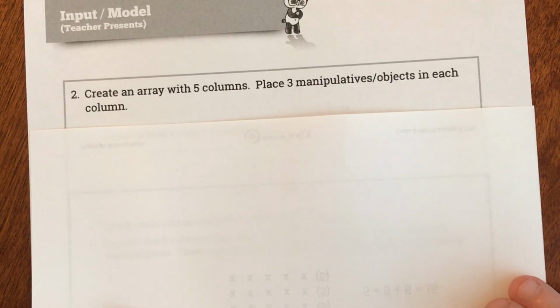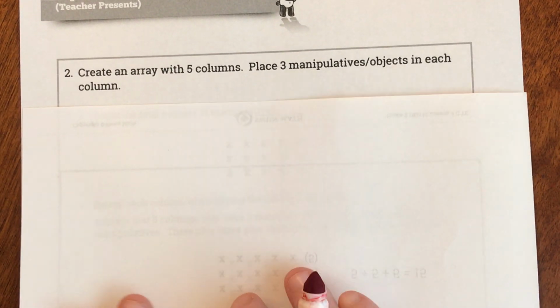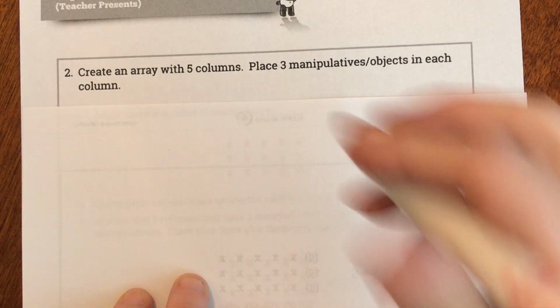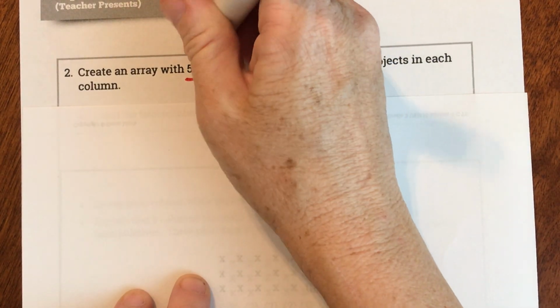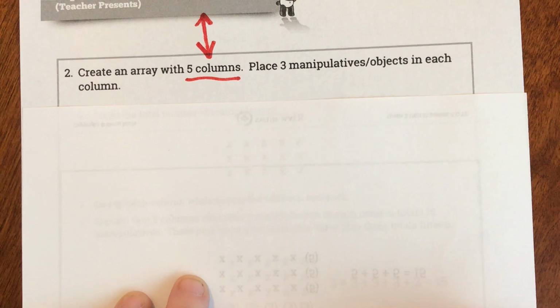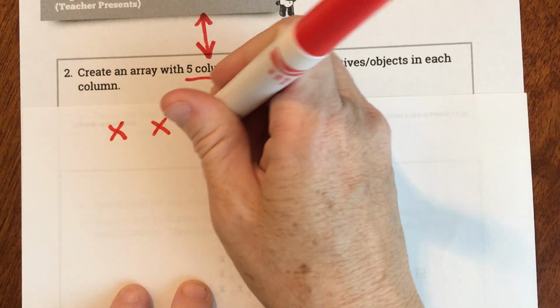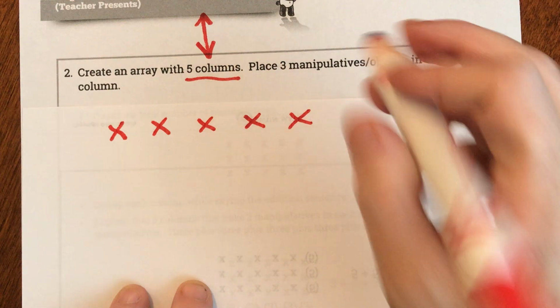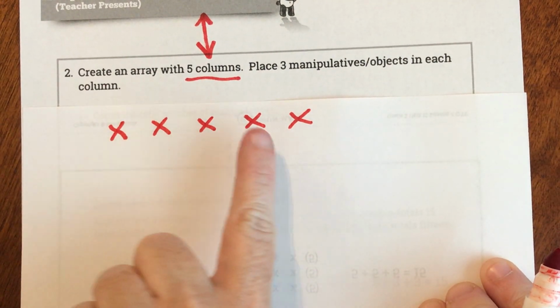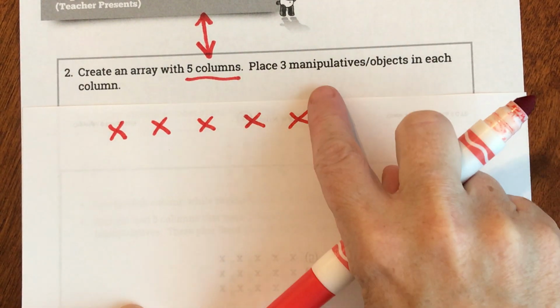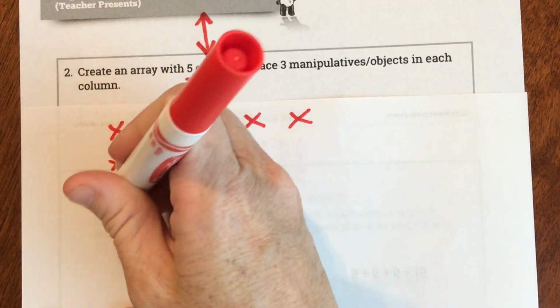Here's my next problem. My next problem says create an array with 5 columns. Okay, remember my columns go up and down. And this time they want me to place 3 manipulatives or objects in each column. Okay, so I'm going to have 1, 2, 3, 4, 5. I'm going to have 5 columns, and they want 3 in each column.